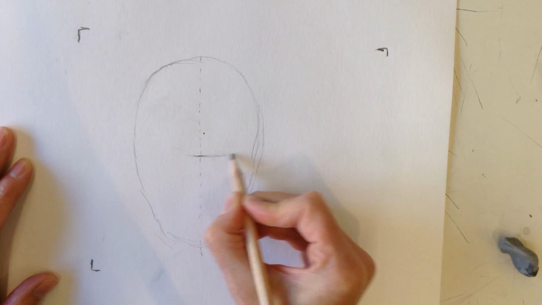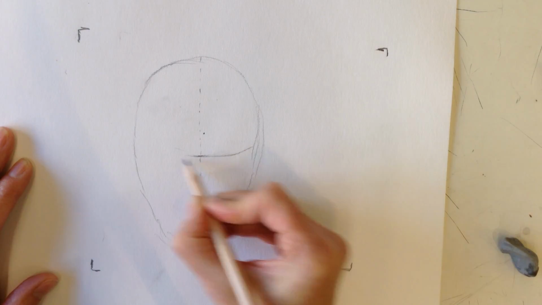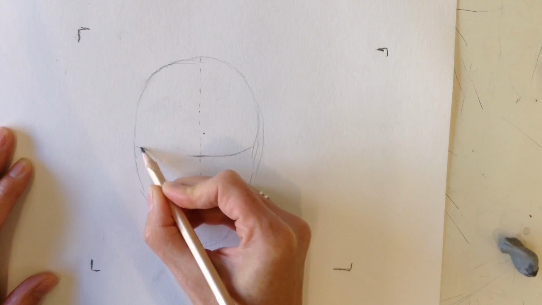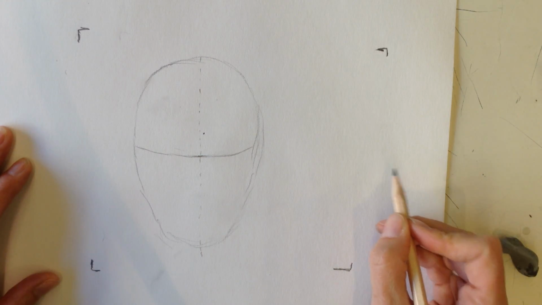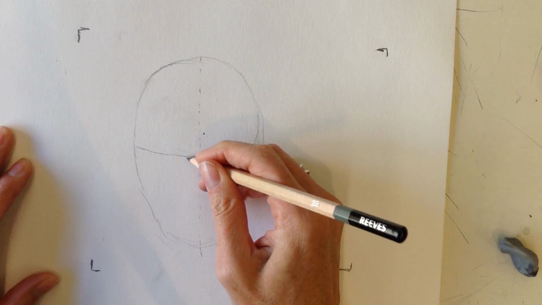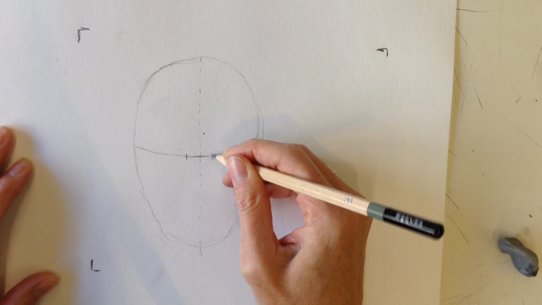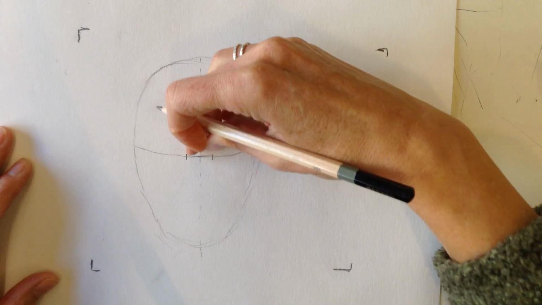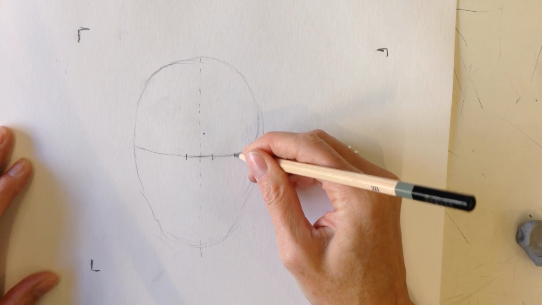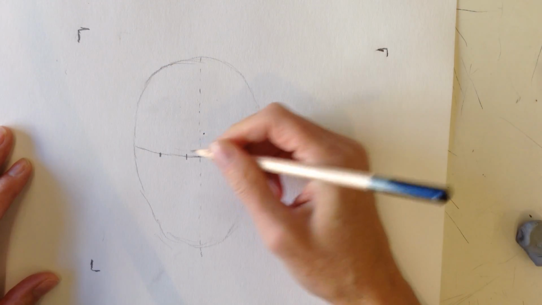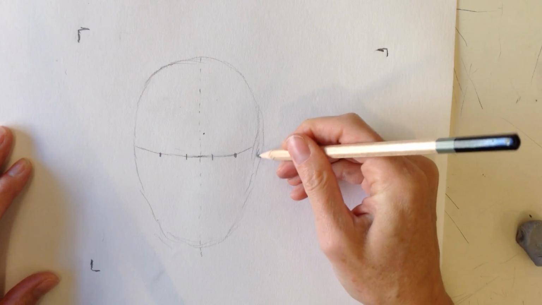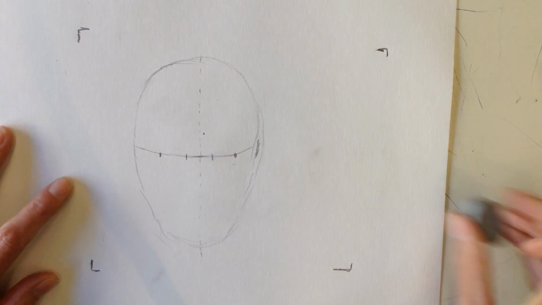And here I'm creating a line. It's got a slight arc to it to help create the form, right, the illusion of form, because your face is three-dimensional, it's rounded. And then I am creating these hash marks, right, to kind of assess how wide my eyes are. Your head should be approximately 5 eyes wide.